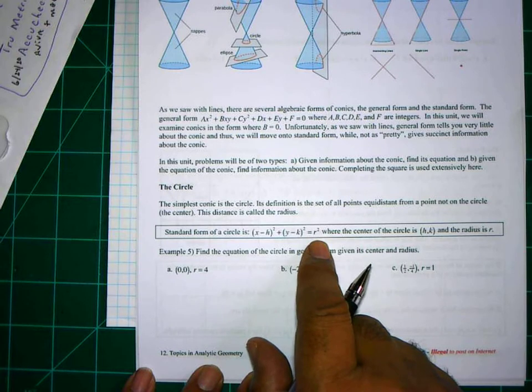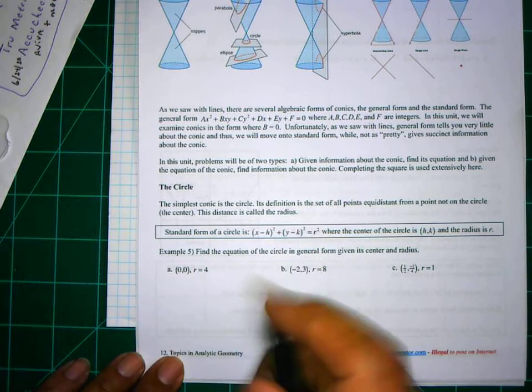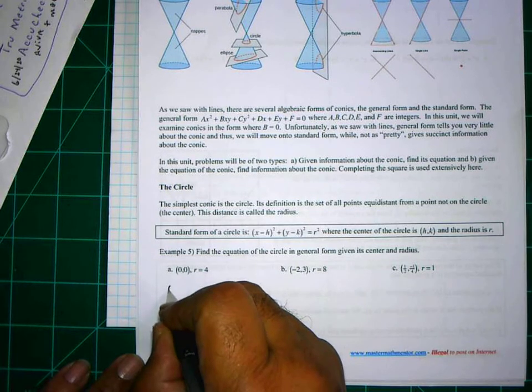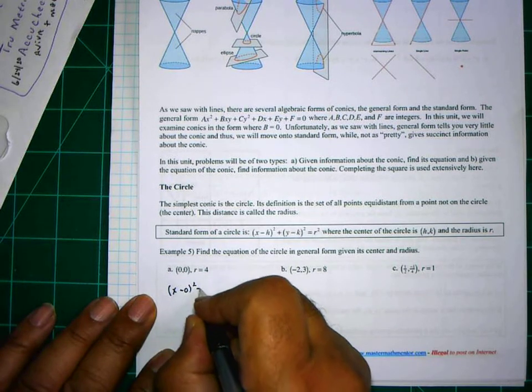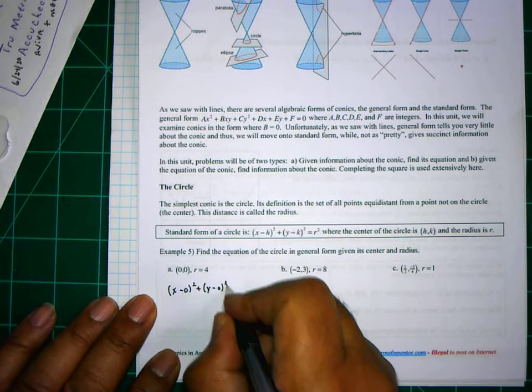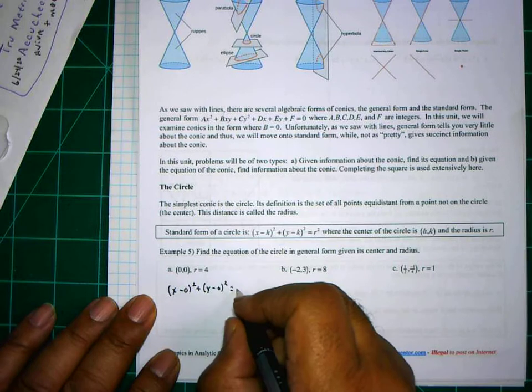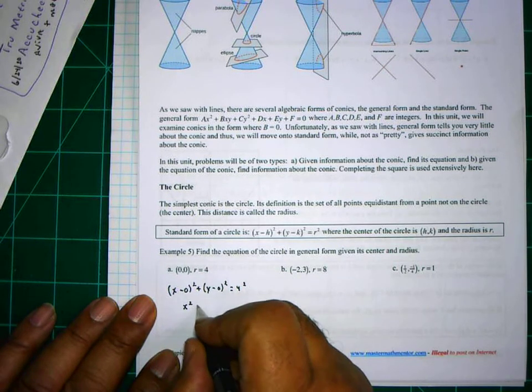So let's do this one. X minus 0 squared plus y minus 0 squared equals r squared, so that's 4 squared. So this becomes x squared plus y squared equals 16. That's our equation.